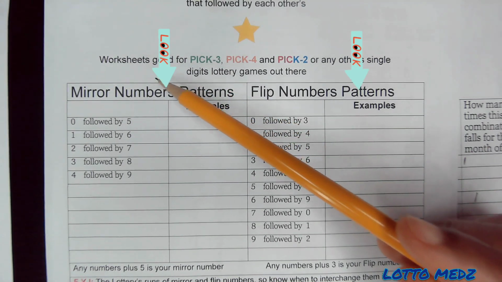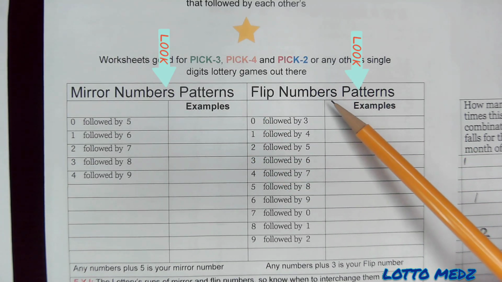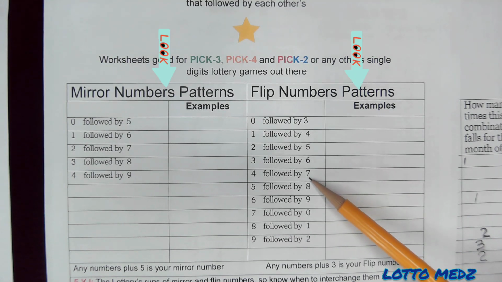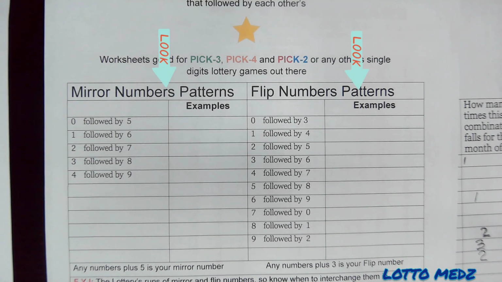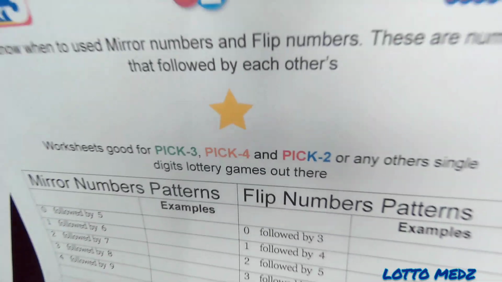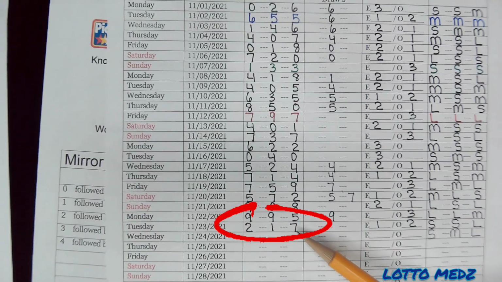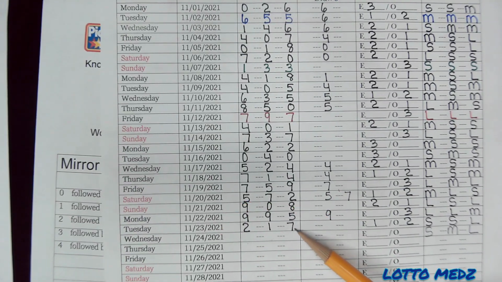Okay, so again you have your mirror and you have your flip side of the numbers, for whatever number you're trying to select. The last set of numbers that showed up was 2. I know I'm moving all over the place, but I gotta show you an example and proof of how you could get to these numbers. So let me go back to your spreadsheet right here. Look at the number that showed up. This was the last number that showed up, 217.